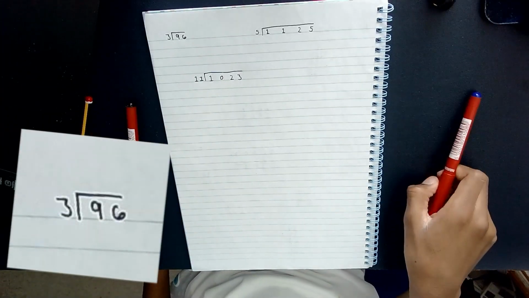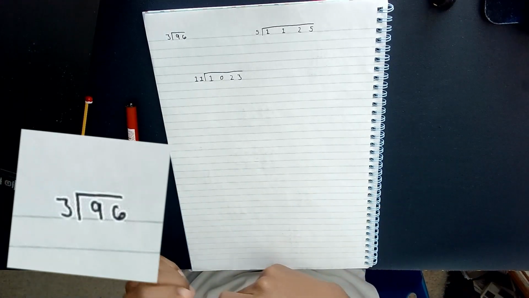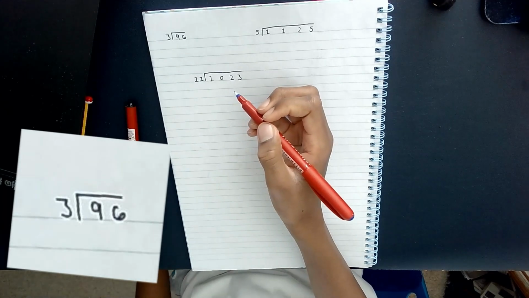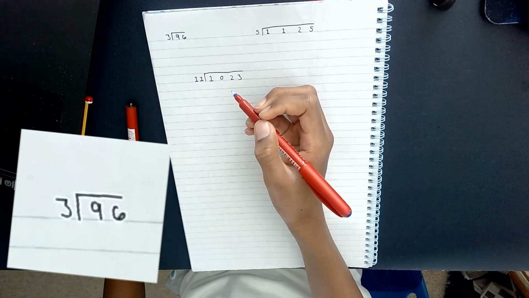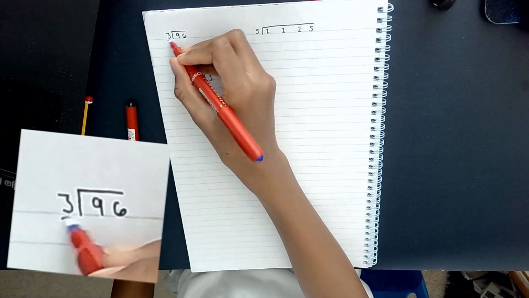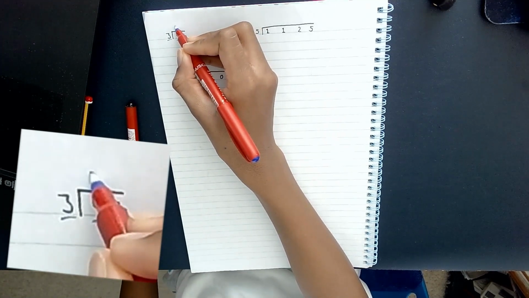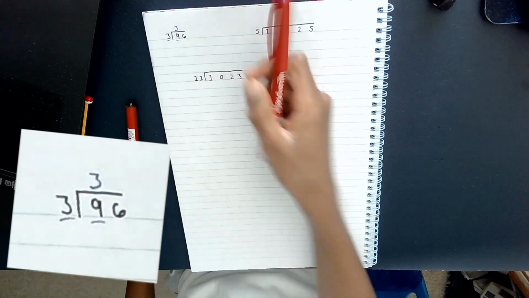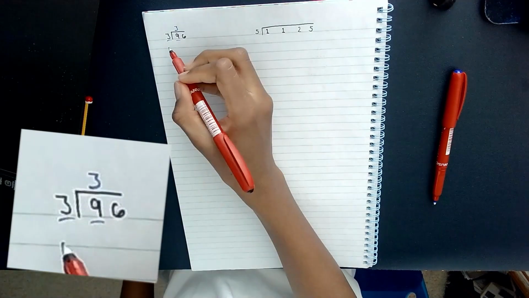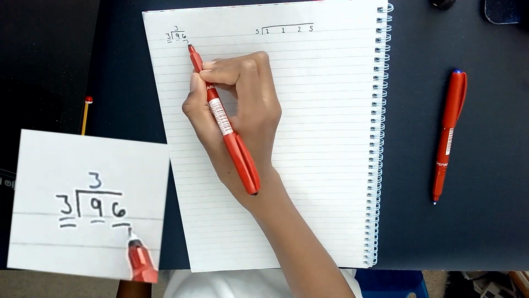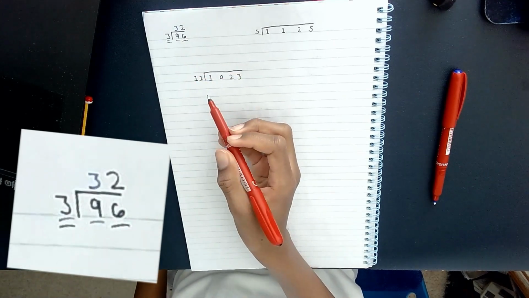So here we have 3 division problems. Now as you can probably already tell, this is how we lay them out. So I'll start with the easiest one. 96 divided by 3. So 3 goes into 9 3 times. Exactly 3 times. And 3 goes into 6 twice. Exactly twice. So that would be our answer, 32.